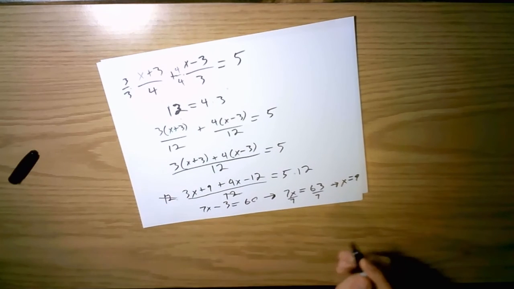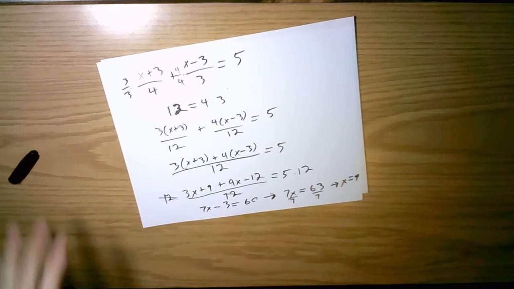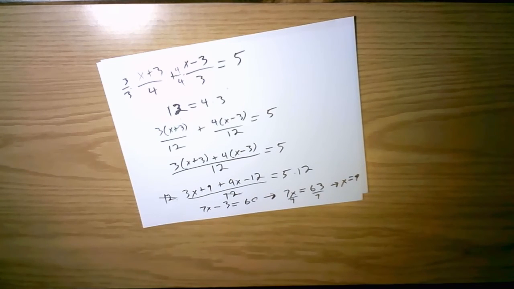So that is how you're going to deal with simplifying rational equations. Just get the common denominator. You've got to do some adding, multiplication, sometimes division. That's how you simplify complex fractions and solve rational equations.